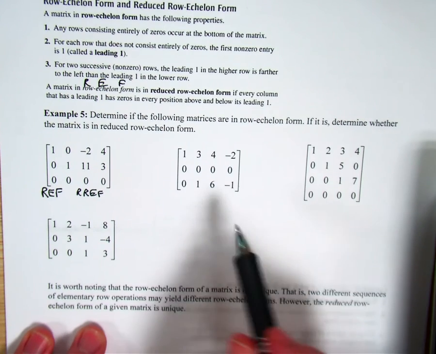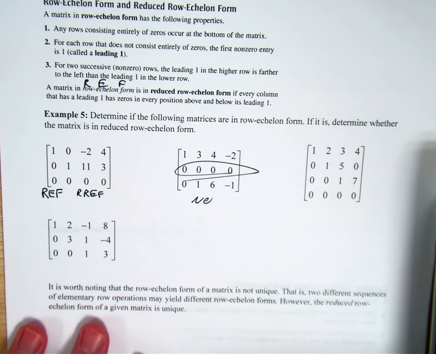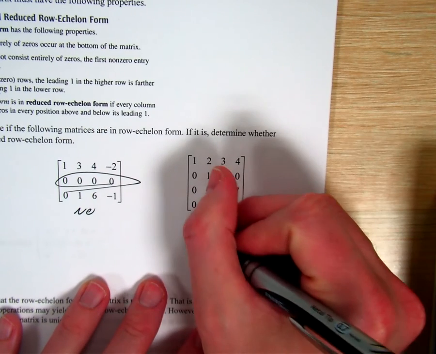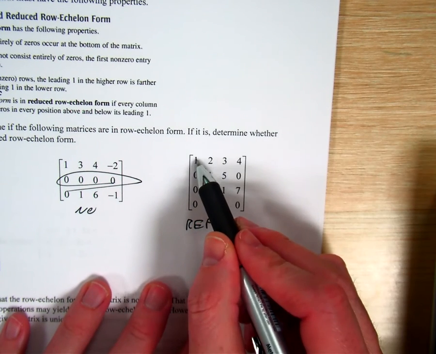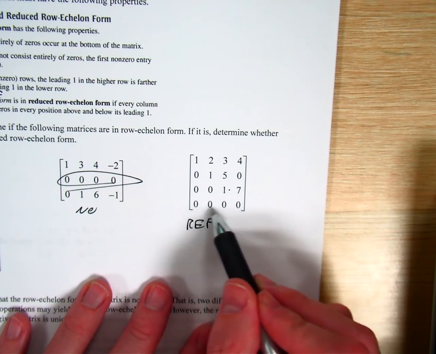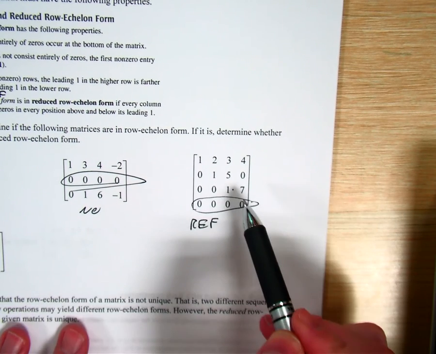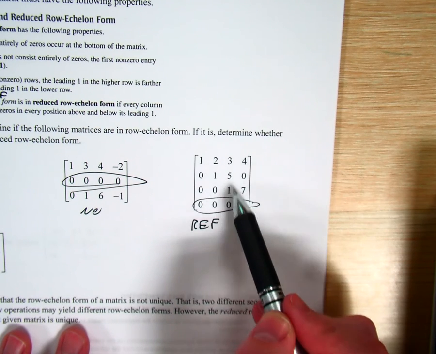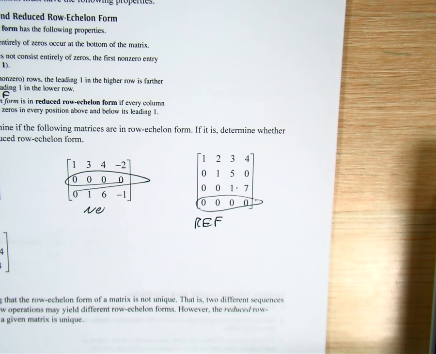Second one is going to be a no. We got a row of zeros in the middle. Those would have to get moved to the bottom. Here's a good example of just row echelon form. See the stair-step pattern here. We got a 1, 0, 1, 0, 0, 1, 0, 0, 0, 1, or in this case we have all zeros on the bottom. But note that it's not reduced row echelon form because we also don't have zeros above the 1s, just below. So that's just row echelon form.